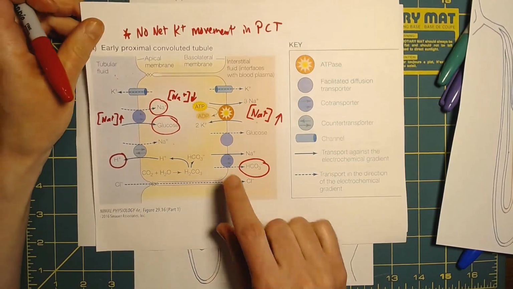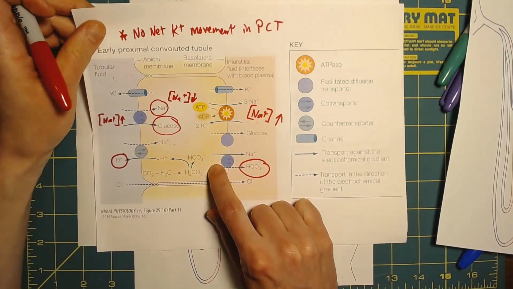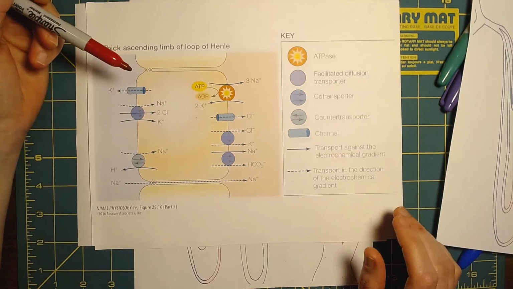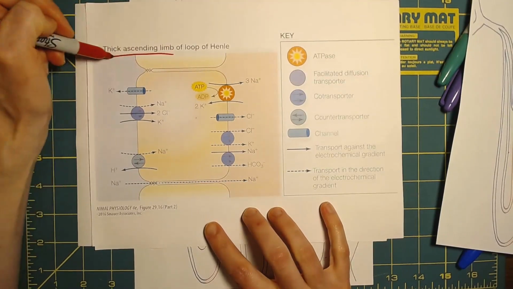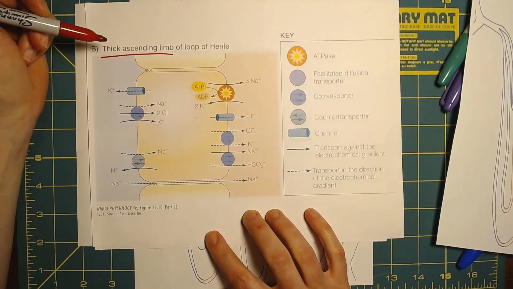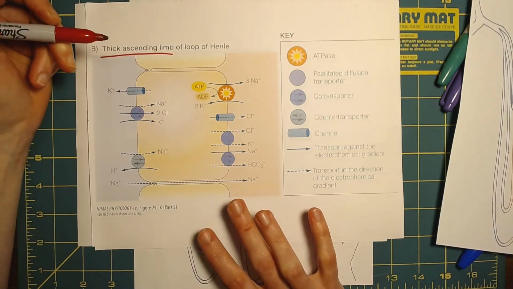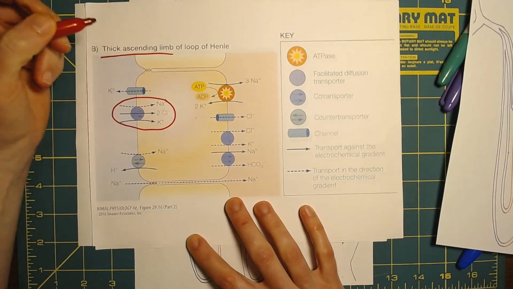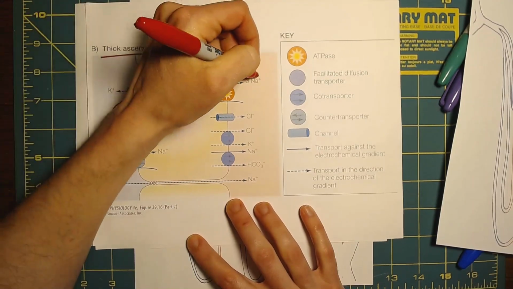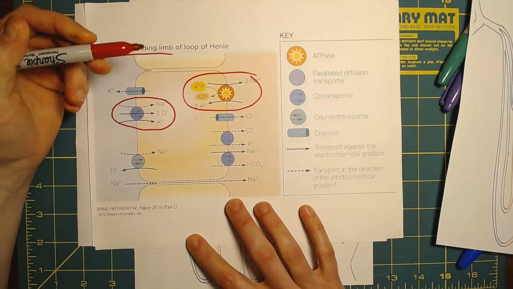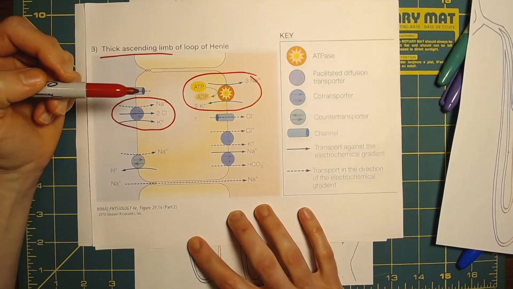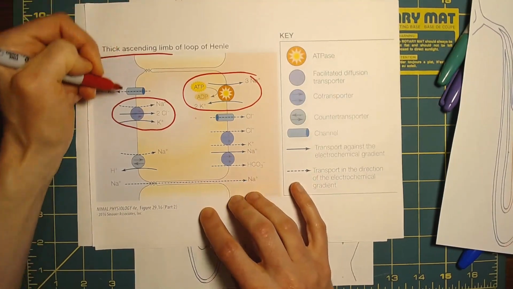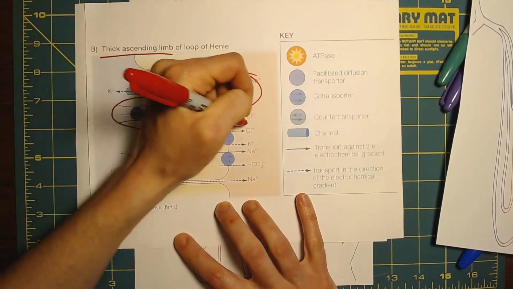Okay, so this is the proximal convoluted tubule. Now in comparison, here's the transport protein arrangement that's found, again, in the thick ascending limb of the loop of Henle. So here you can see, as I promised, that there's this NKCC co-transporter, and it's again powered by a sodium-potassium pump. And in this case, there will be more net movement of potassium back out of the urine, along with a corresponding reabsorption of chloride.